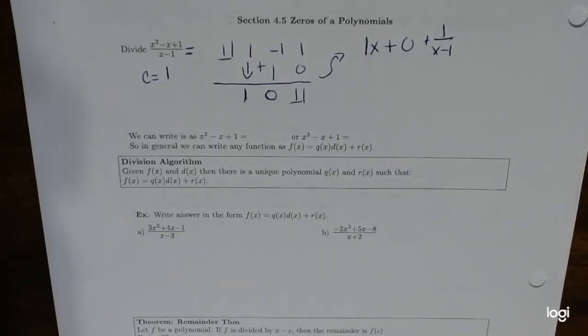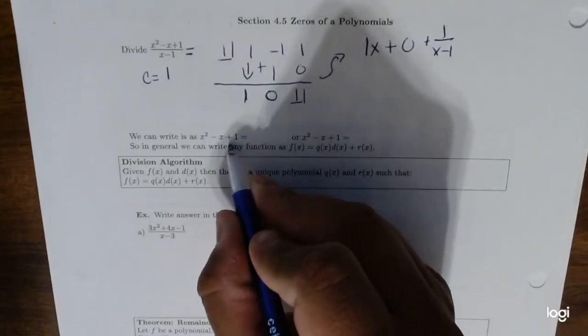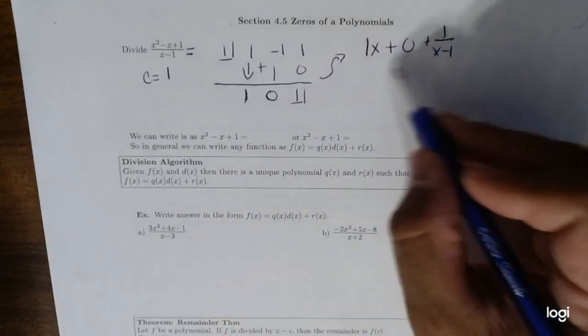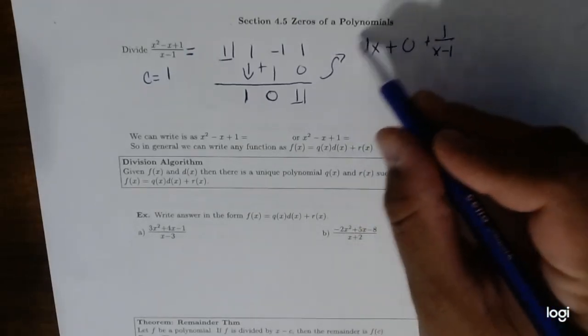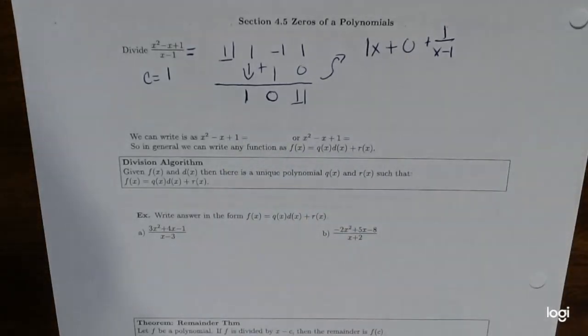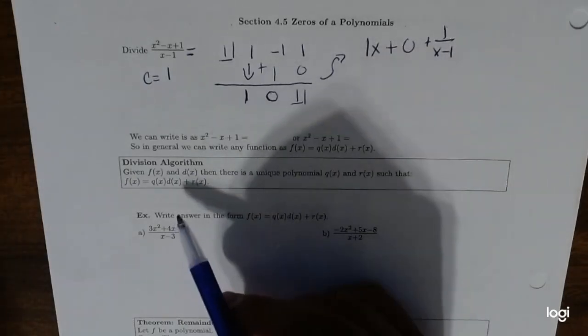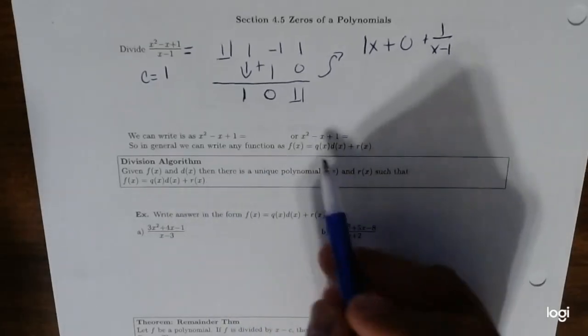So how we want to write this is, well, we can write x squared minus x plus 1 in this format now. In other words, if I divide it and add these two together, it gives me this back. However, there's another way, and it's called the division algorithm. The division algorithm says if I multiply the quotient times the divisor, and then add the remainder, that's the same thing as writing the original.